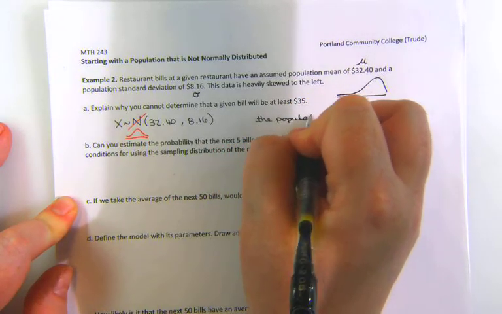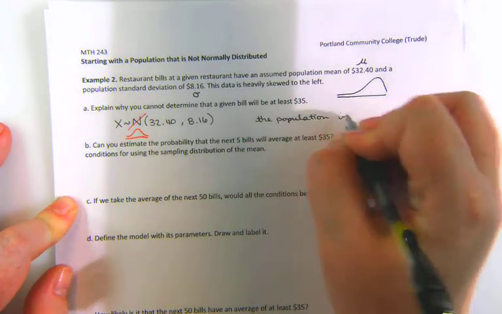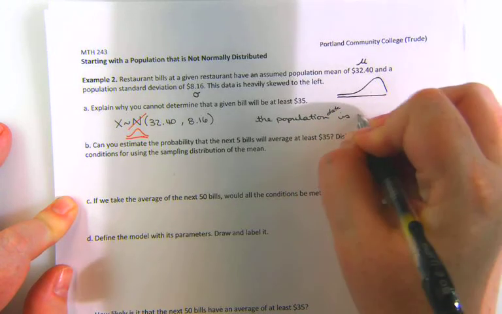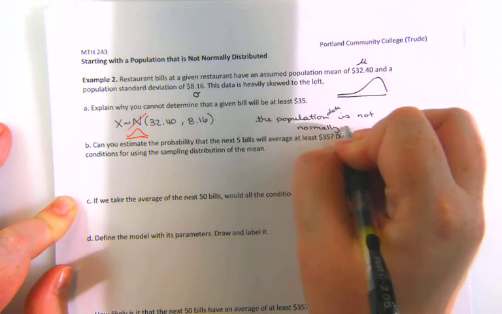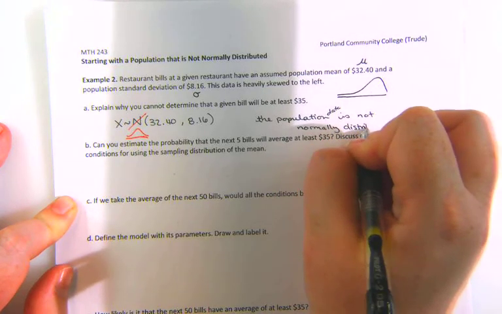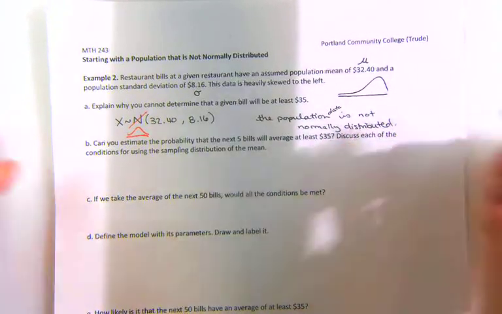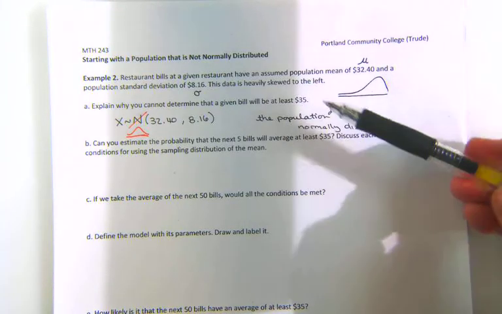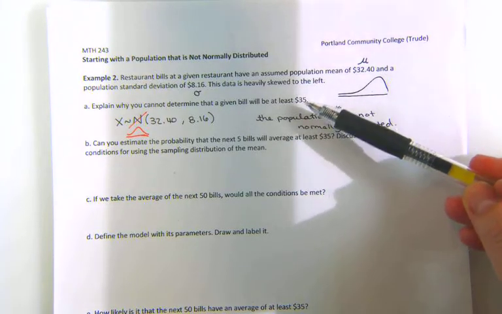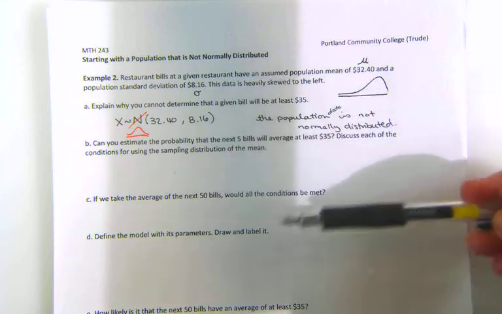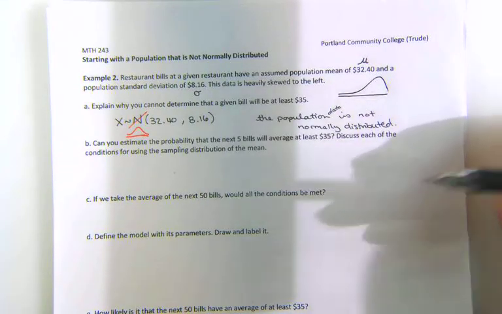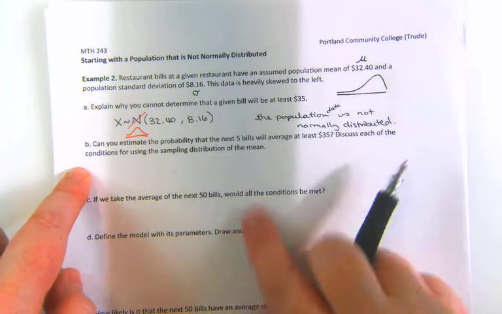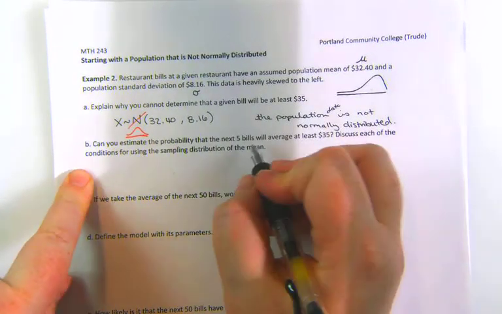So the population data is not normally distributed. So with that, we can't find probabilities of certain single bills coming through. Like in the previous example where we could find the probability of a single scenario, we can't do that here.